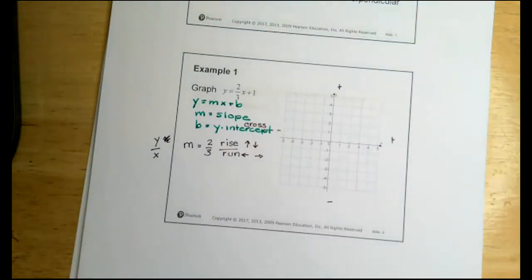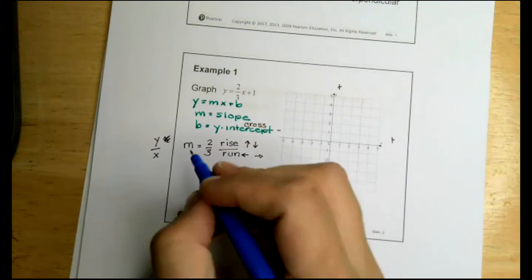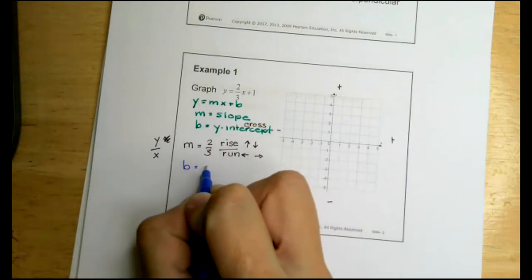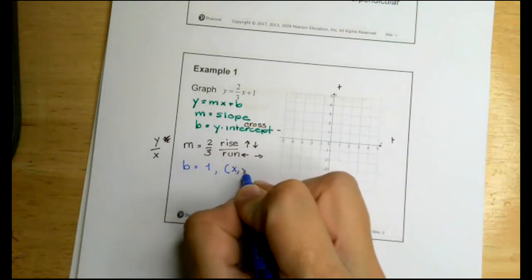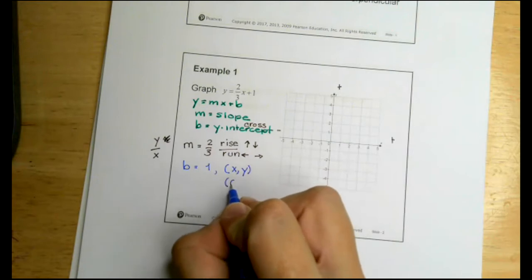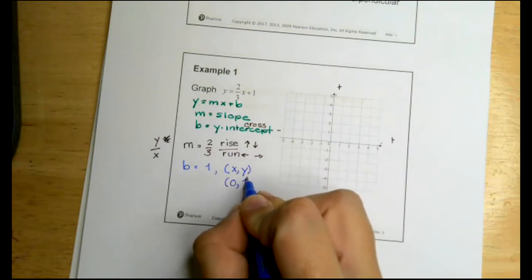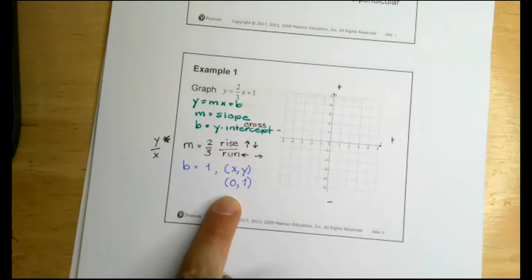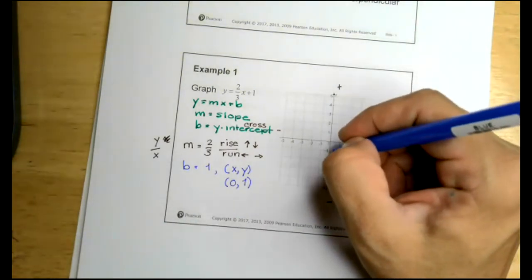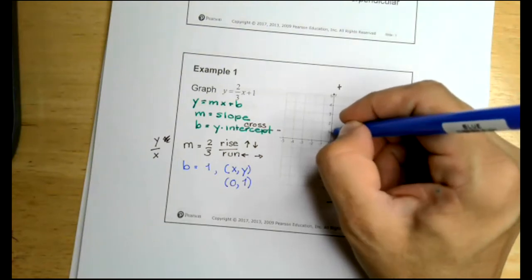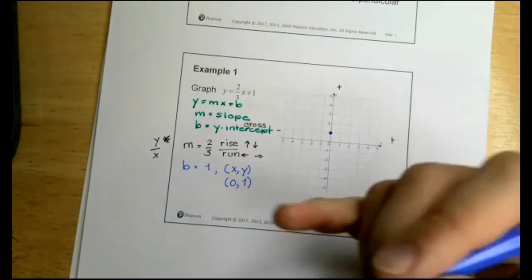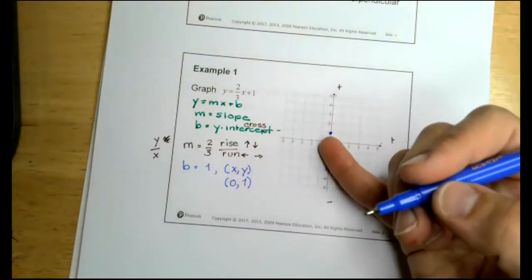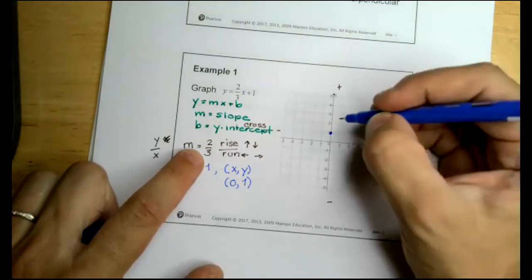Okay, so 2 over 3 is our slope, and then our y-intercept is 1, which we can also write as x, y as a point. The x is always 0 at your y-intercept, and then your y-intercept will be your b. So that means we start the graph, or one of the points of the graph is at 0 on the x, 1 on the y. Okay. And then I use my slope to decide where my next point is. The slope tells me where my next point might be.